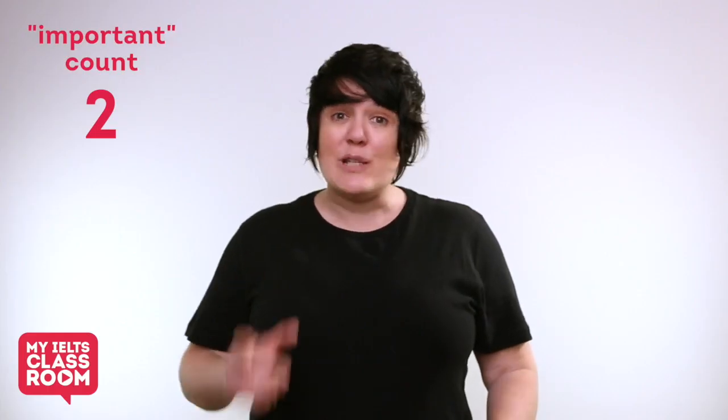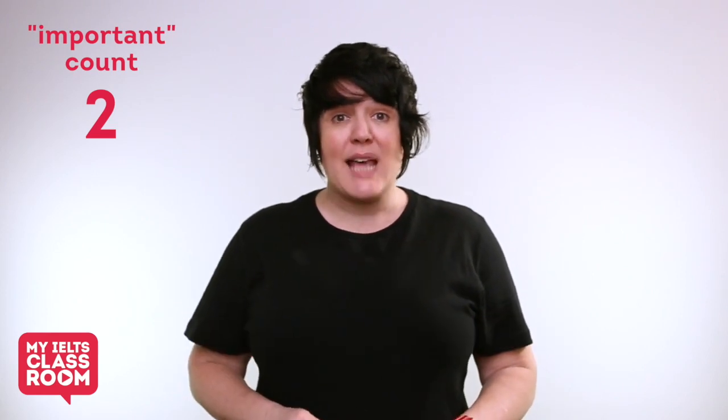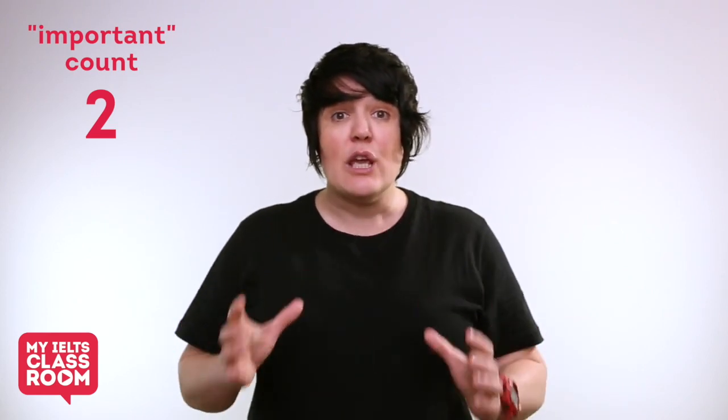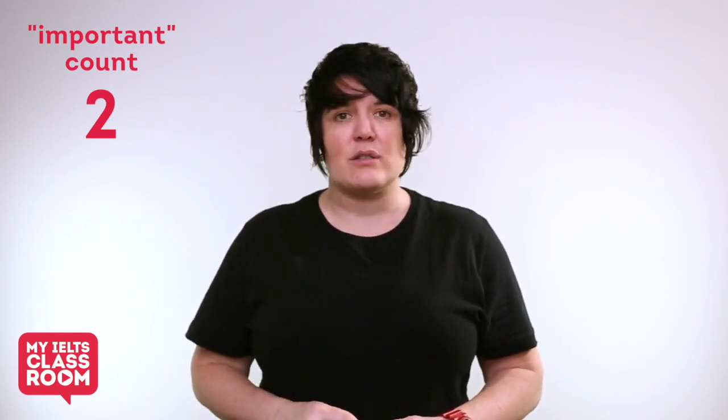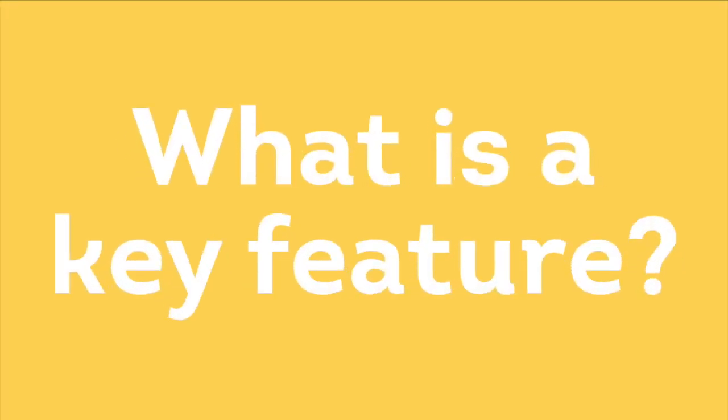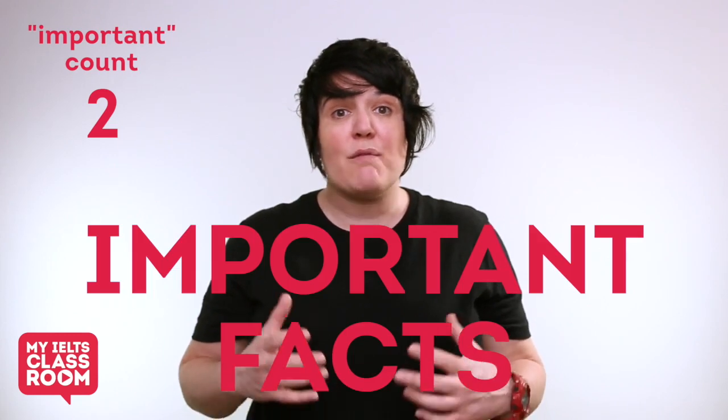An overview is one paragraph that contains all the key features you find in the chart. And usually that means 2 or 3 key features. Key features are the most important facts that the chart gives us.